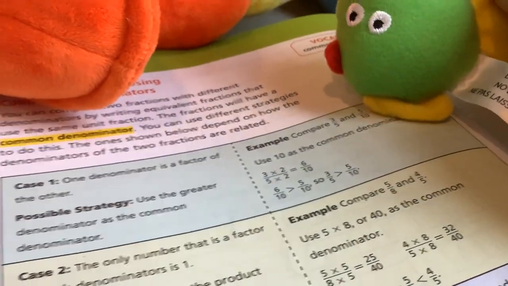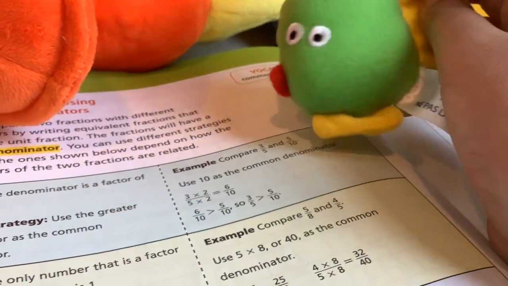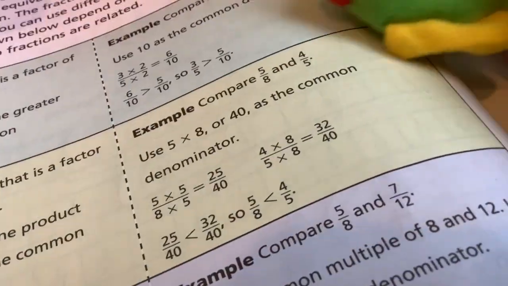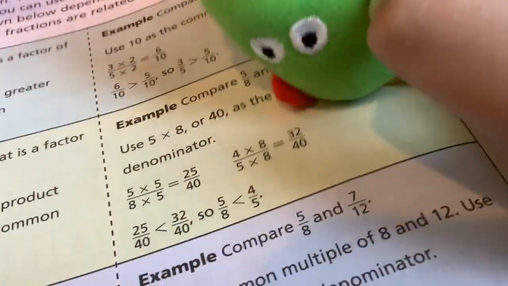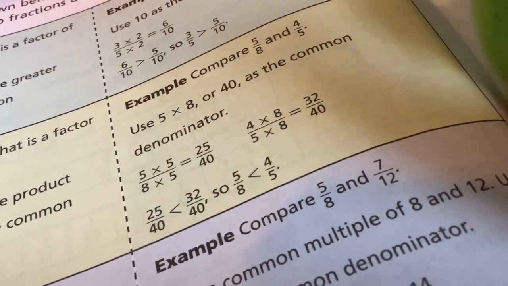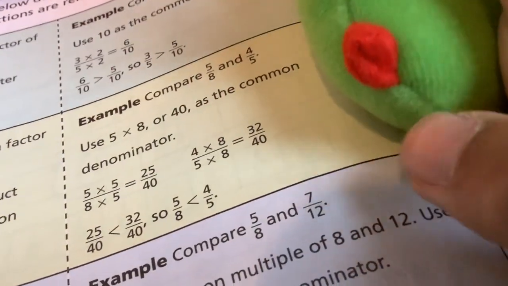The fractions will have a common denominator. You can use different strategies to do this. The ones shown below depend on how the denominators of the two fractions are related. So, they just took 5 times 8, or 40, as the common denominator, and then they multiplied to get 25/40ths.